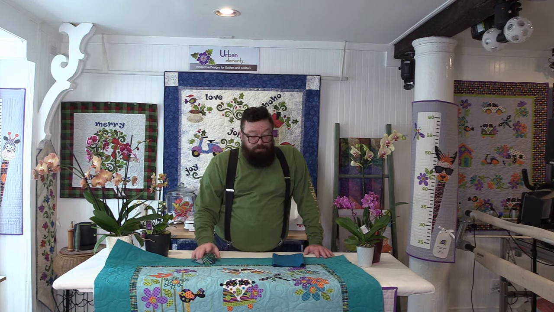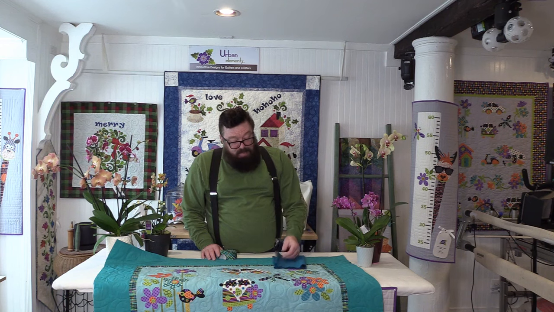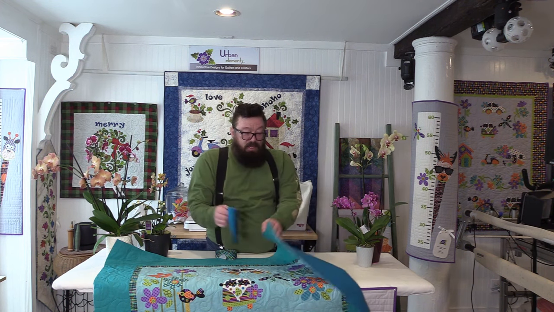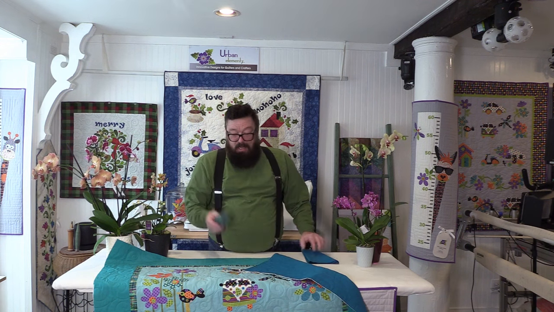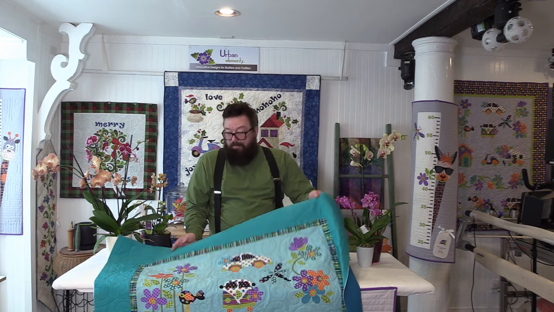So I make my binding, and that way when it gets time to trim the quilt, I can just go ahead and put that binding on. So that is going to be the binding. I also cut fabric for the sleeve, and I've hemmed the one side. I can never hem both sides until I know the exact size of the quilt. So I have my sleeve fabric for the back, and I have my binding ready to go so that I can go ahead and get this finished up.